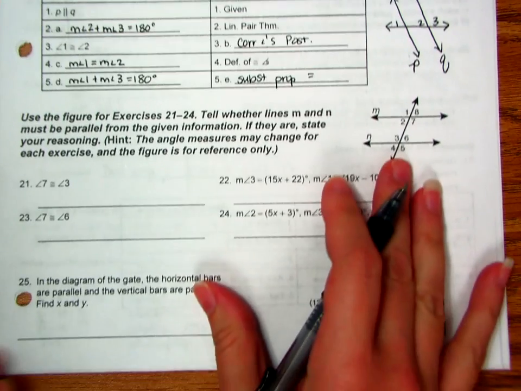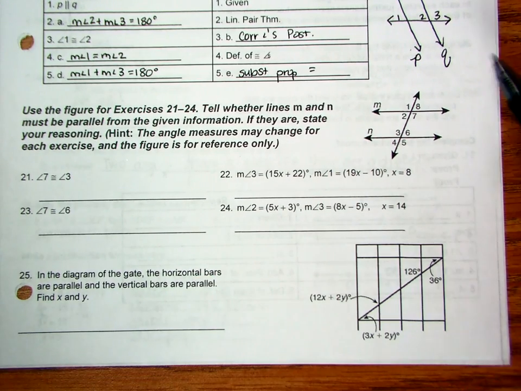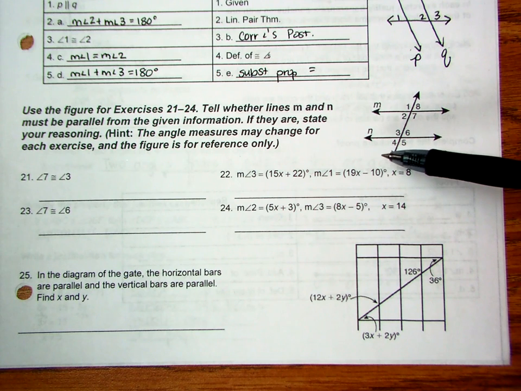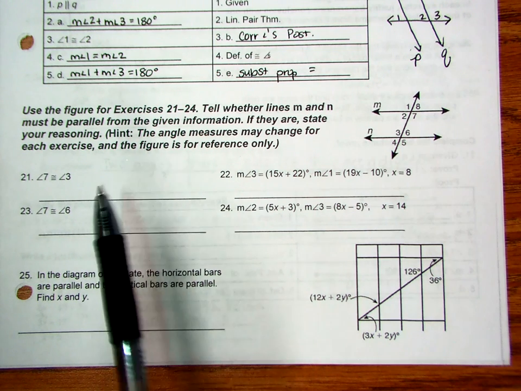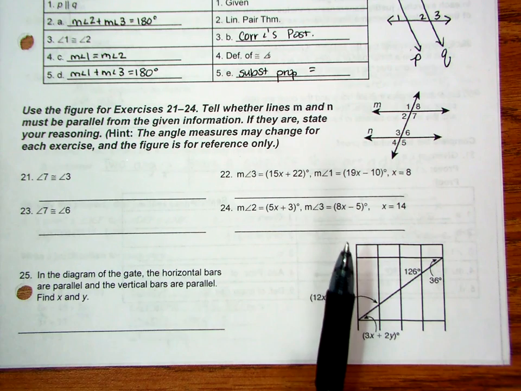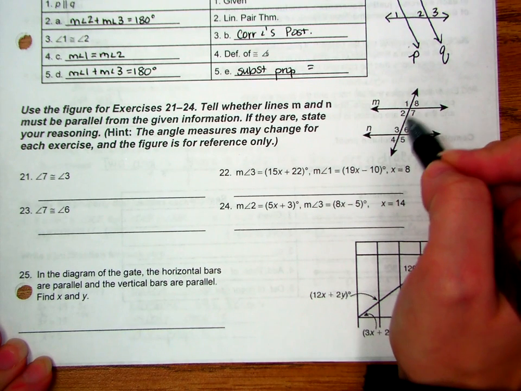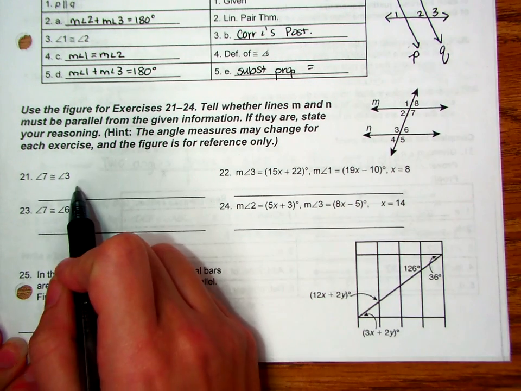On number 21 through 24, we're supposed to tell whether or not lines M and N are parallel if we are given the following information here. And if they are, we're supposed to state the reason. Well, look at this one here. We've got angle 7 and angle 3 are congruent. We're told that. We're given that.